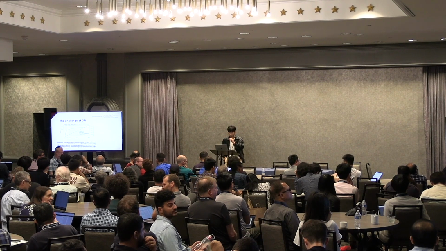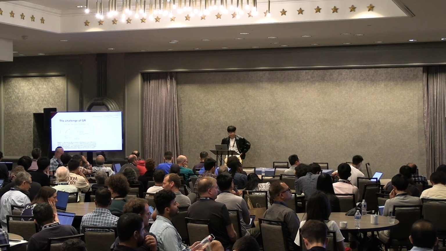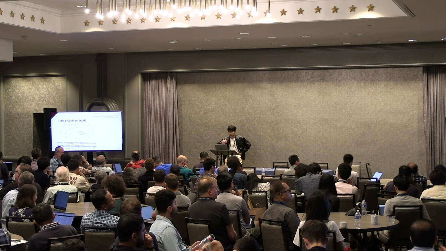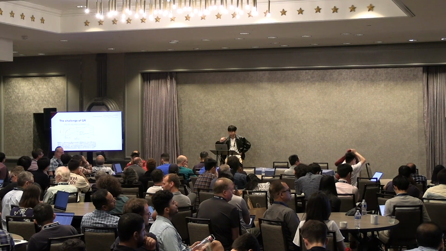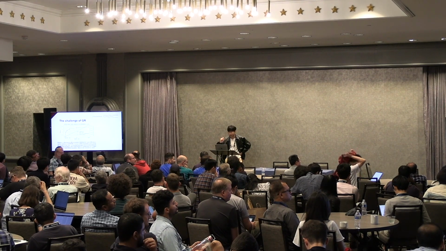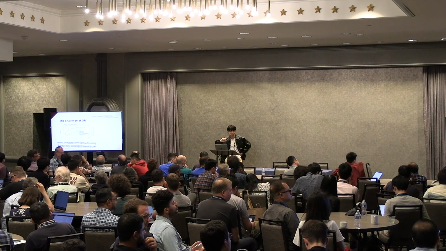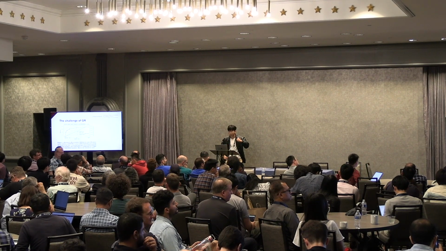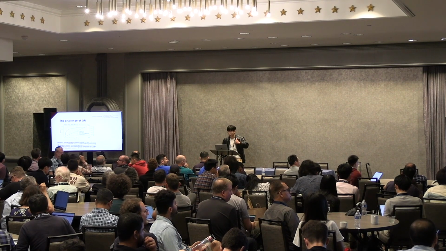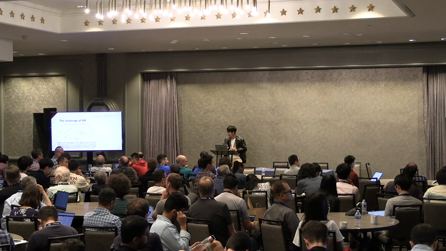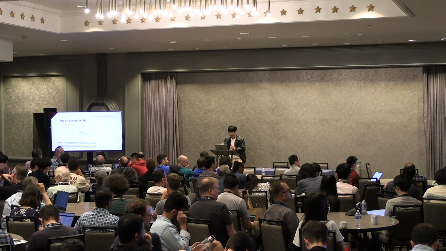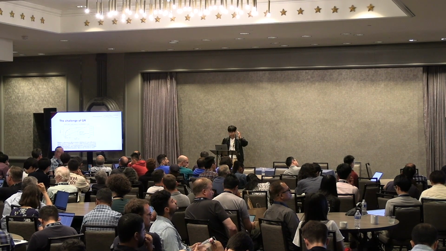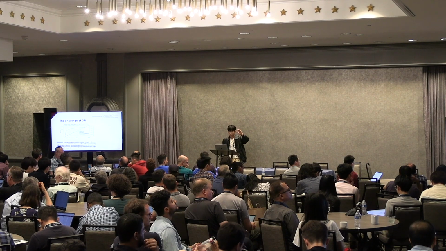I will use a figure to illustrate this. In this figure, we use the MS MARCO development set, which is a standard dataset for retrieval evaluation. We evaluate the performance and the latency of the model on this set. The x-axis is the beam size, and the y-axis is the performance metric.